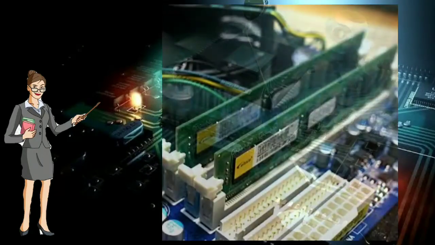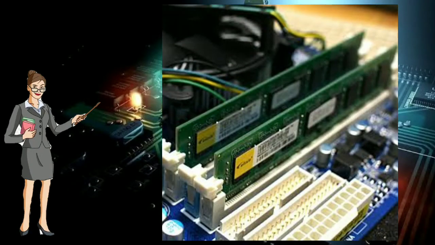C, memory unit means primary memory. Random access memory, means RAM, is the memory unit where data and information are temporarily stored for processing. It is the volatile memory which gets cleared as soon as the computer is switched off.